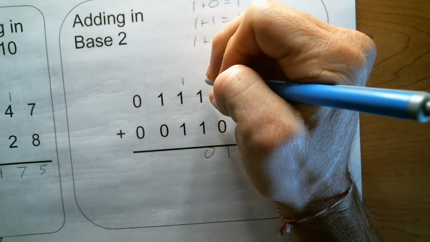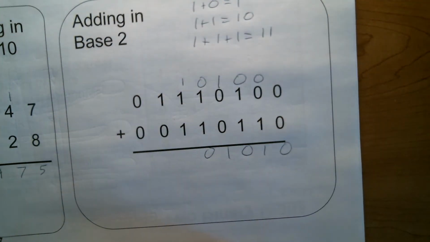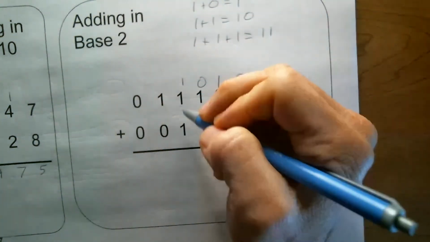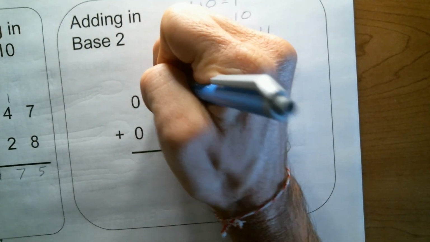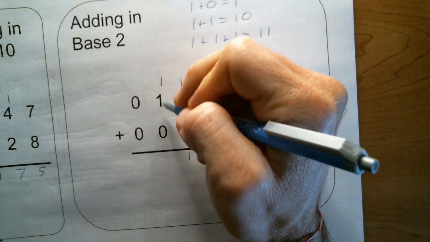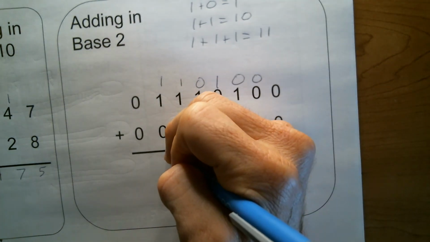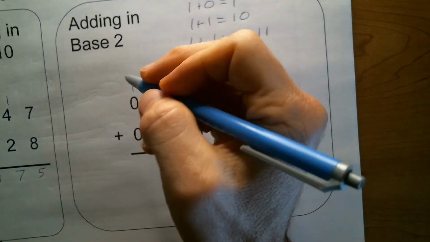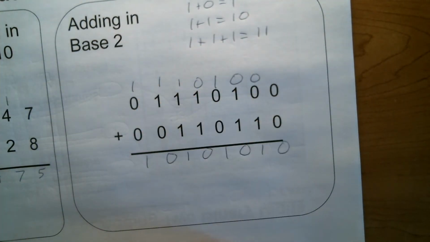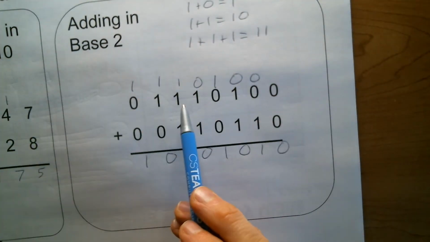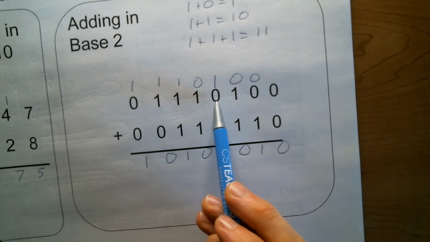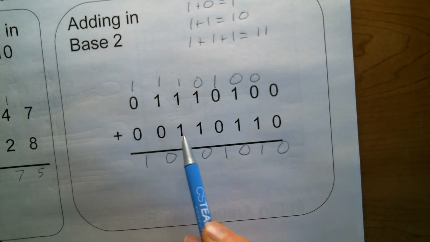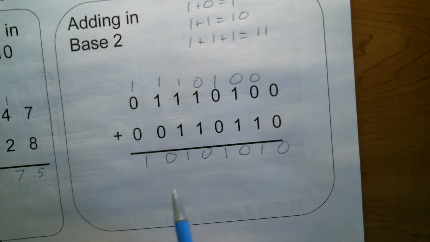Oops, I forgot to write my carry here. There's a 0 carry there. 1 plus 1 plus 1 is 1 with a carry of 1. 1 plus 1 plus 0 is 0 with a carry of 1. And then 1 plus 0 is 1. So if you were to add 1, 1, 0, 1, 1, 1, 0, 1, 0, 0 to 1, 1, 0, 1, 1, 0 in binary, the answer would be 1, 0, 1, 0, 1, 0, 1, 0.